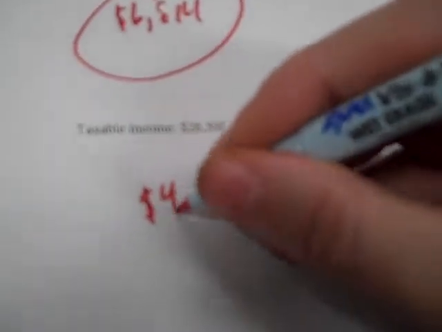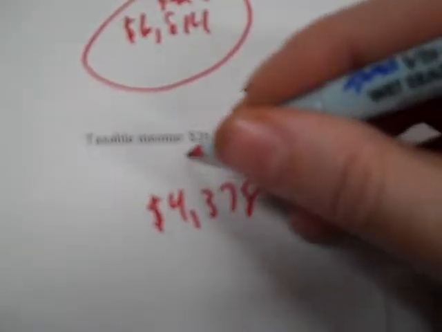Okay, taxable income, 26,500. So here's 26,500. It's 26,000, okay? And again, 26 is up here. Sorry, that's 28. 26 is here. 26,500, okay? So 500's here, so $4,378 is how much I need to pay in taxes.